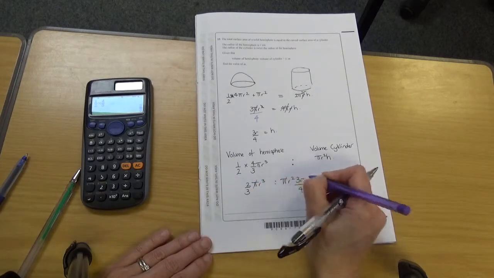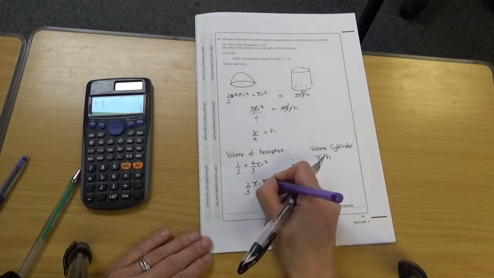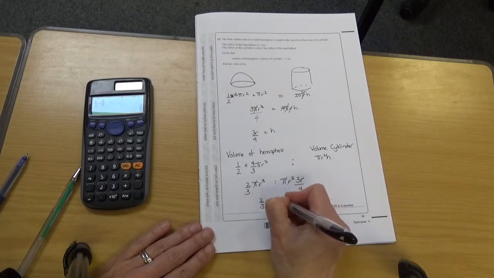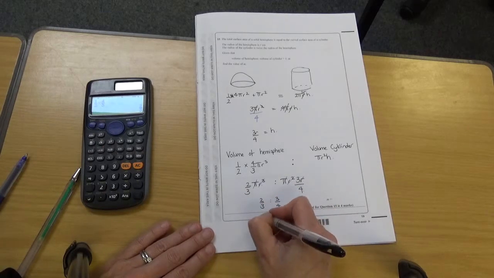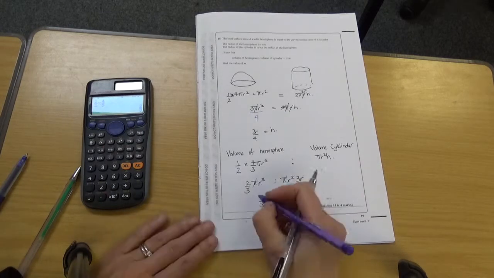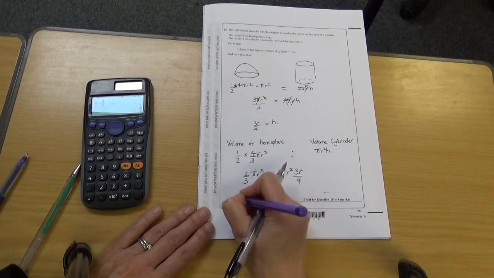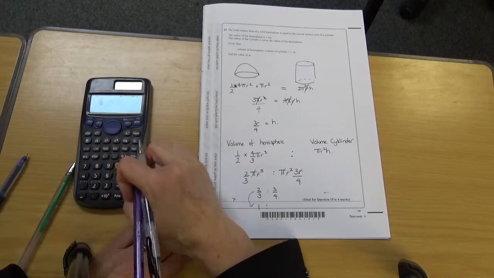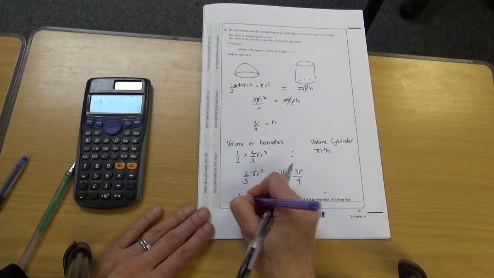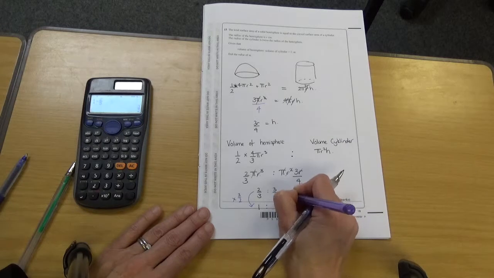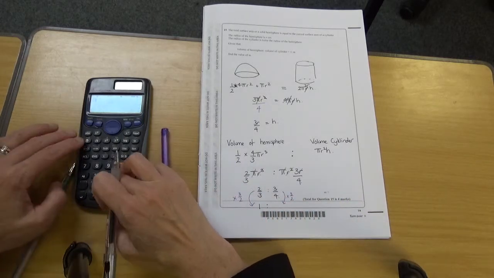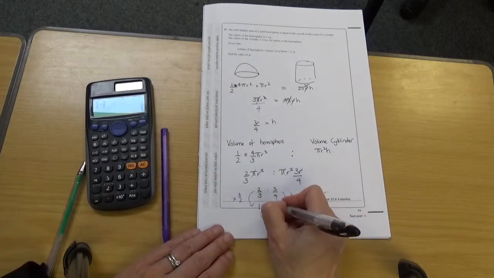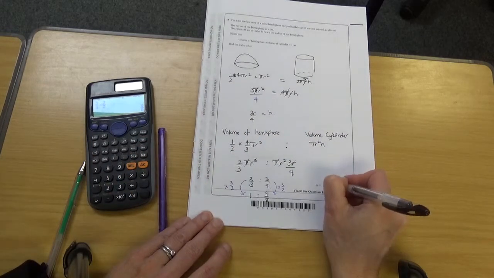Cancel the pi's. R squared times another r is r cubed. So I've got 2/3 to 3/4. And I want to change it to 1 to something. So to go from 2/3 to 1, I need to multiply bottom divided by top, 3 over 2. Let's multiply this by 3 over 2. Gives me 9 over 8. So m is 9 over 8.